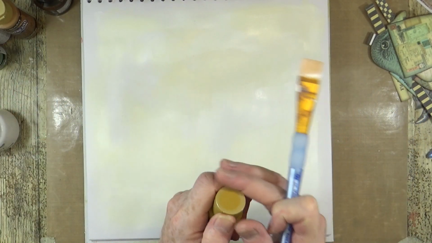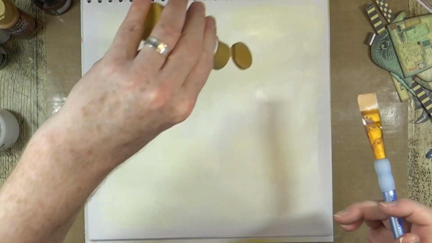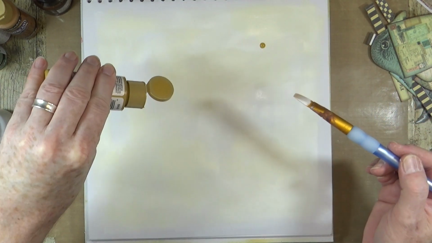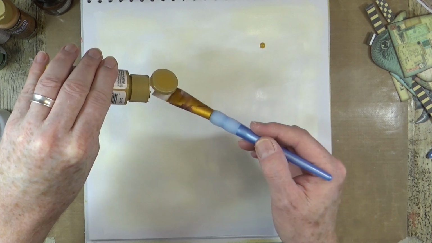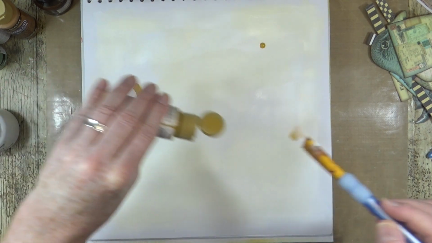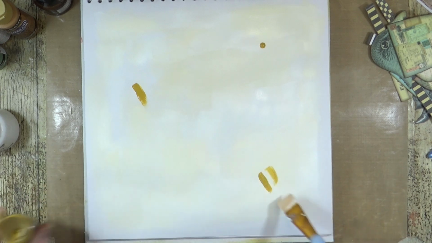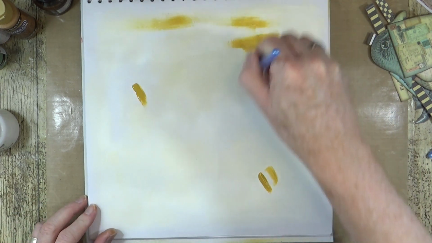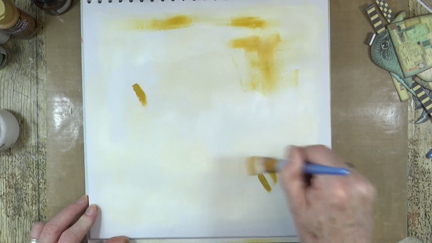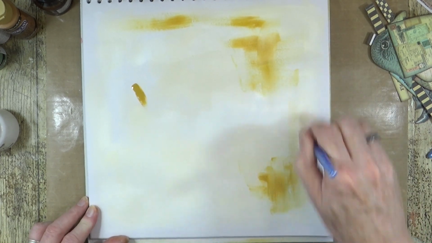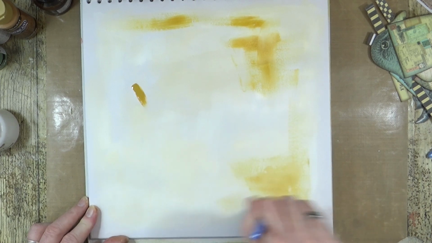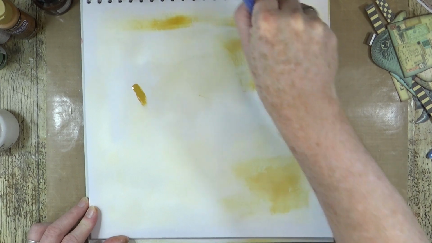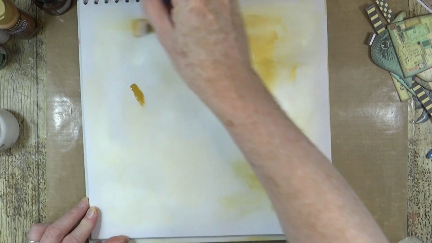So let's just grab a little bit of that yellow ochre. I'm just going to put a couple of drops, one there, one there, and one over here. I'm just going to work that in as well. And I'm going in all different directions with my brush.